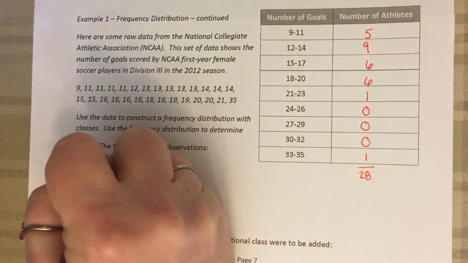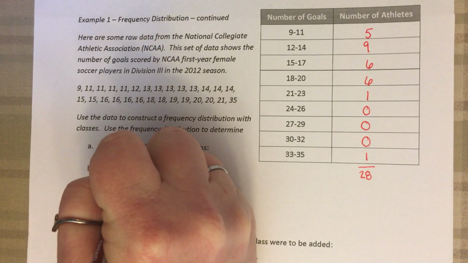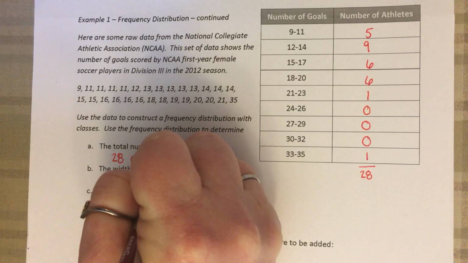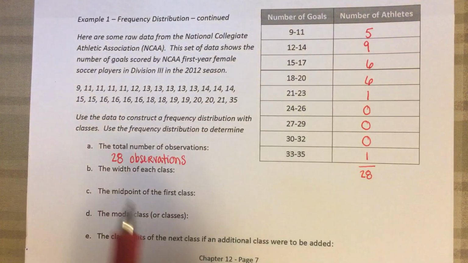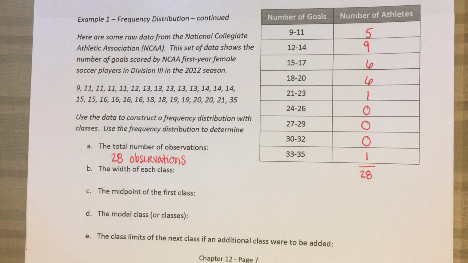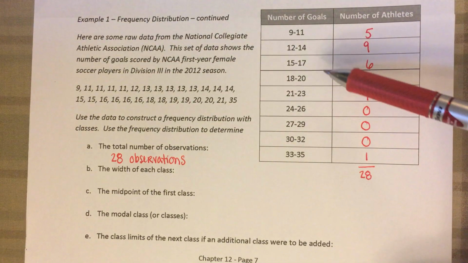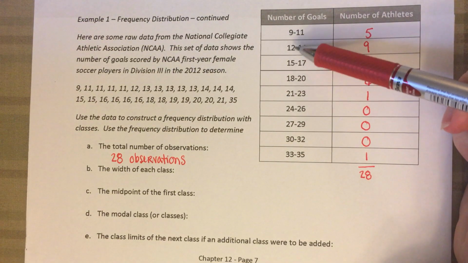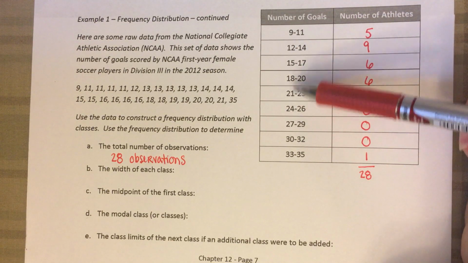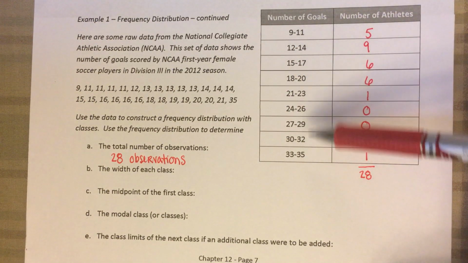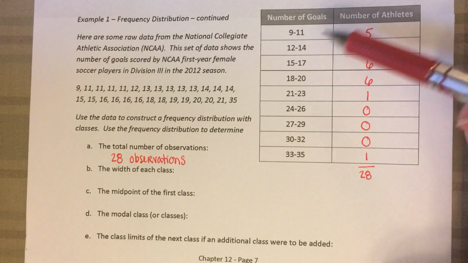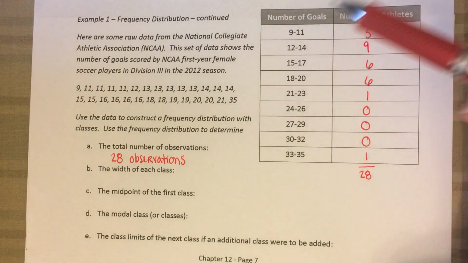So our total number of observations, we just said, was 28. We had 28 different data values in here. Again, whether we count our individual data values or we add those, either way we get 28. To find the width of our class, we are going to subtract either 2 consecutive upper or lower limits. So looking at this, we can pick pretty much whatever values we want. If we wanted to use lower limits, we could use 9 and 12, 12 and 15, any of these pairs here, as long as they're consecutive. Upper limits, we would use our values over here. Easiest thing to do, just take a look at these first 2 values and subtract them.